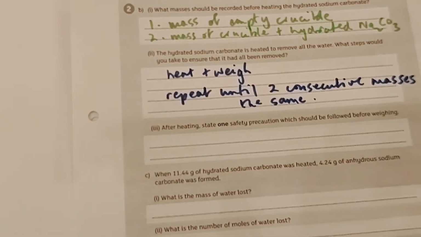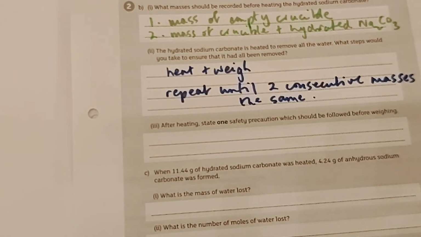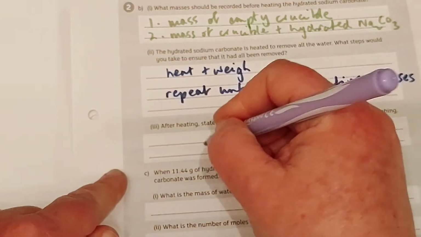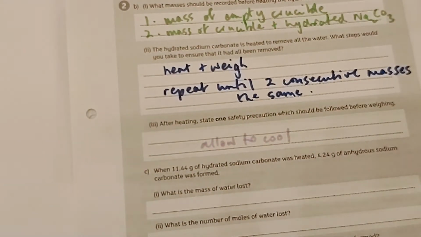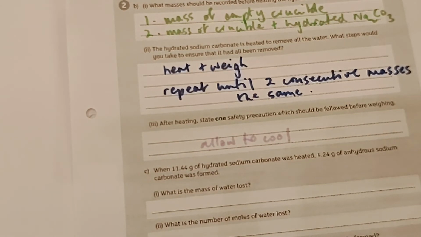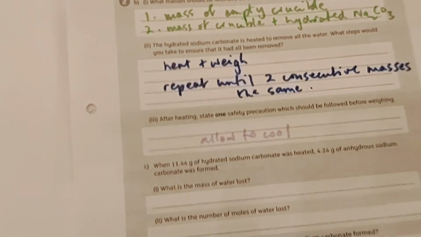Now, one safety precaution which should be taken, which should be followed before weighing, well, that's allow it to cool. So it does take quite a while if you have to heat it, cool it, heat it, cool it, but you have to make sure that you do it right and you get it to that constant mass.